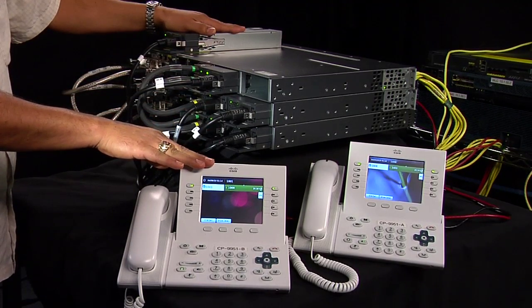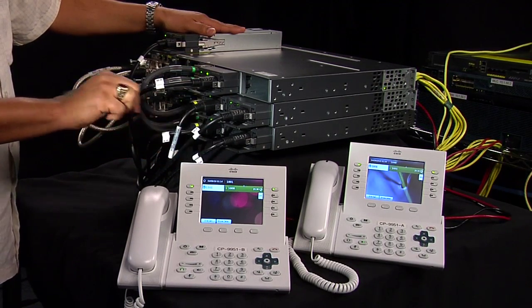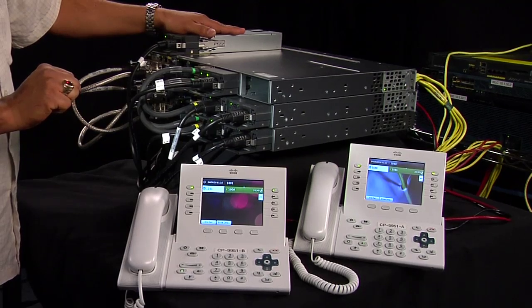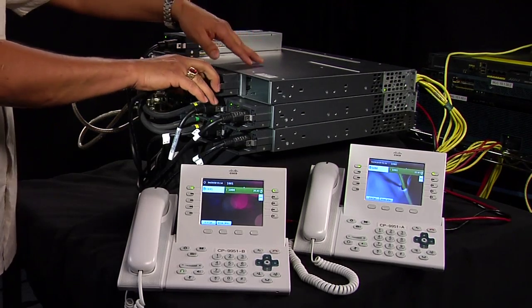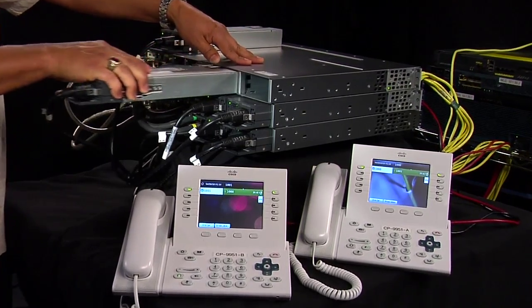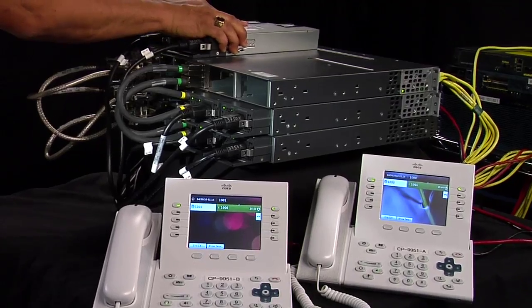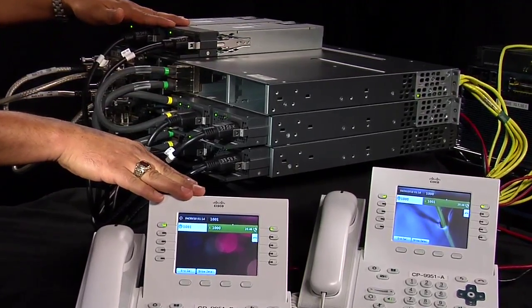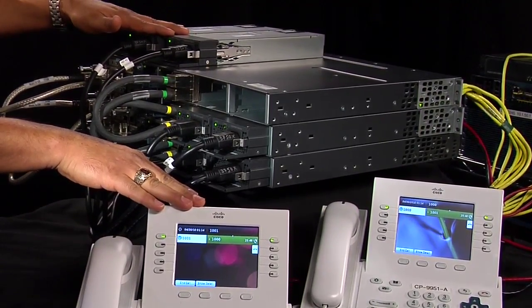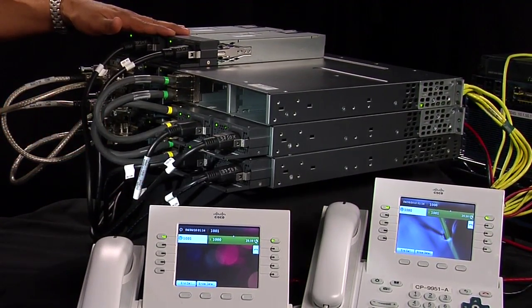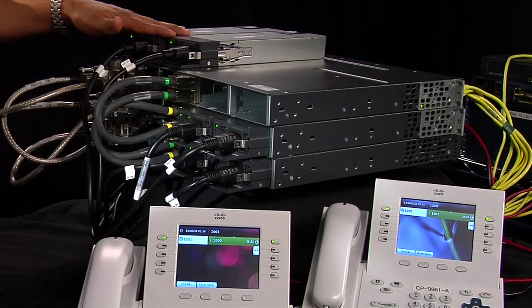Notice that the phone call is maintained. Now we'll remove the second power supply in switch number 1. We verified that the call is still maintained. So now we have no power supplies in switch number 1, and yet it still sustains the phone call.